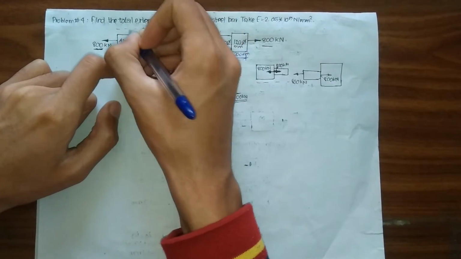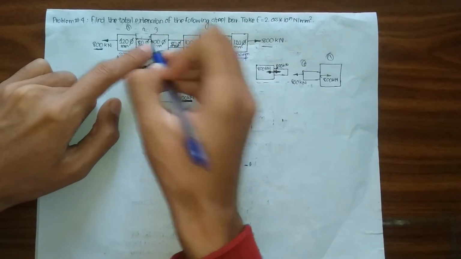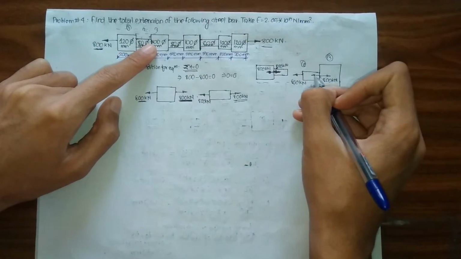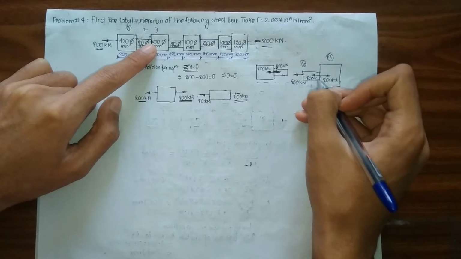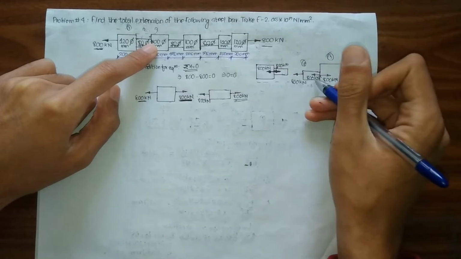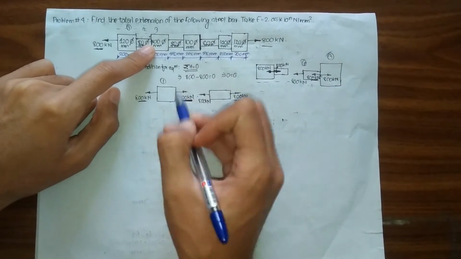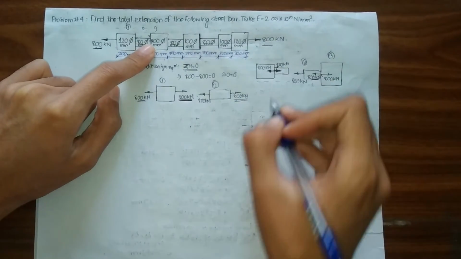This is my first block, this is my second block, this is my third block. No such forces exist over here. So what I simply do is suppose another equal and opposite force. Under that condition, I can suppose another force of 800 kilonewton. So now my block 1 is in equilibrium, and now my block 2 is in equilibrium. Now let me take block 3.